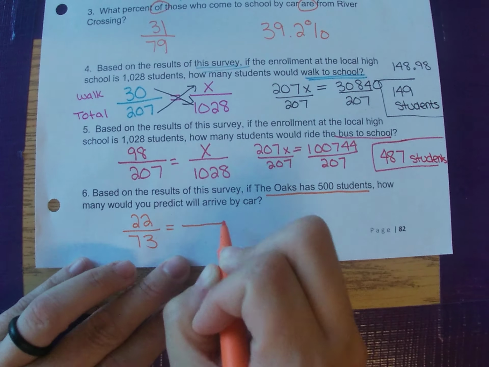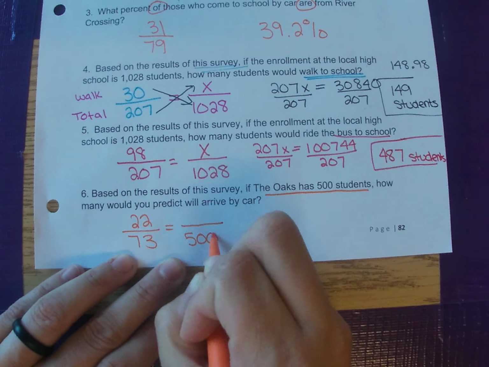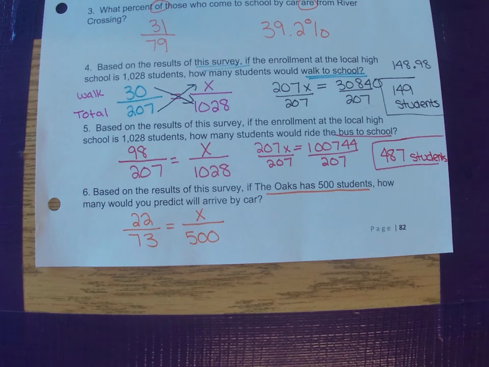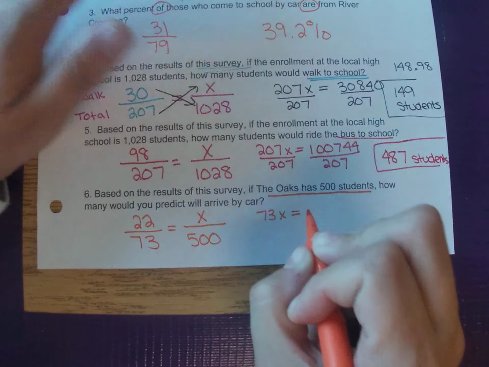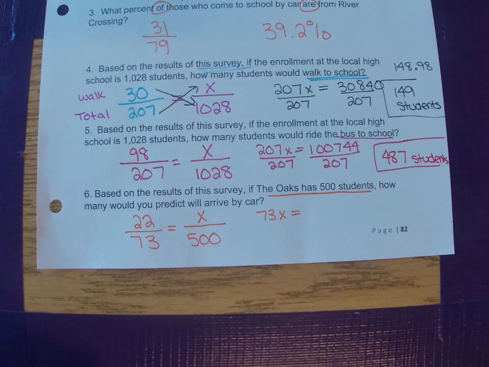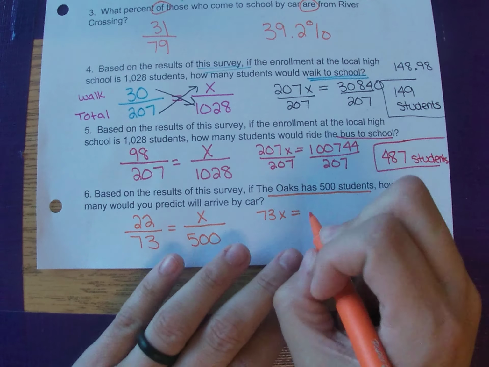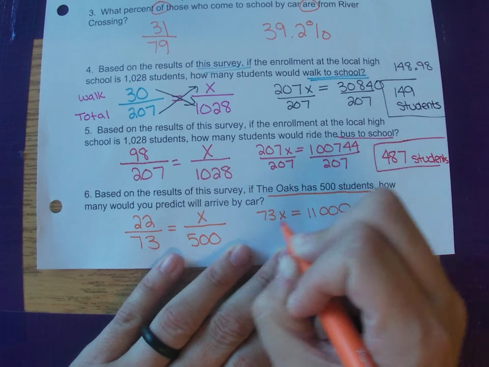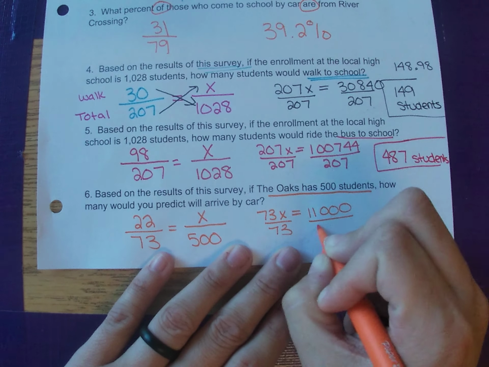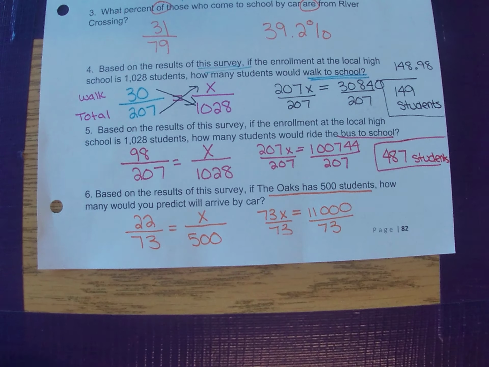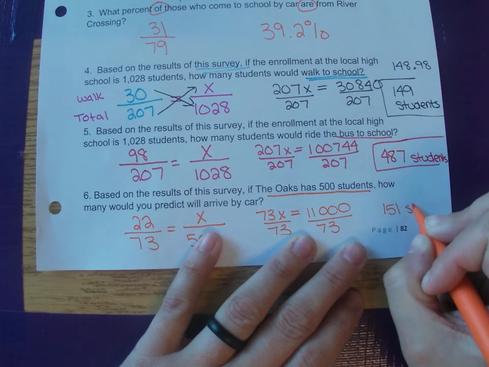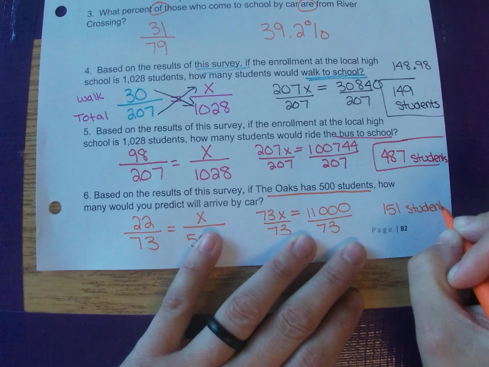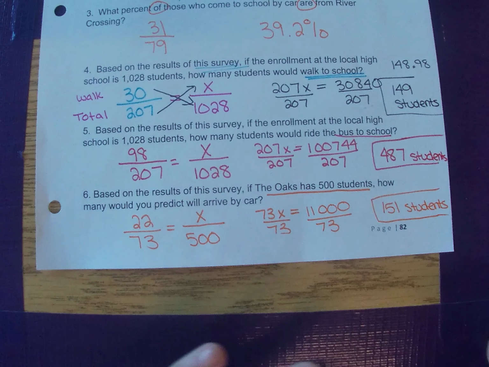But now if I know that the Oaks has 500 students, all right, so this is what I need to solve. So I'll cross multiply 73x. Divide by 73. I'll get 151 students. Okay.